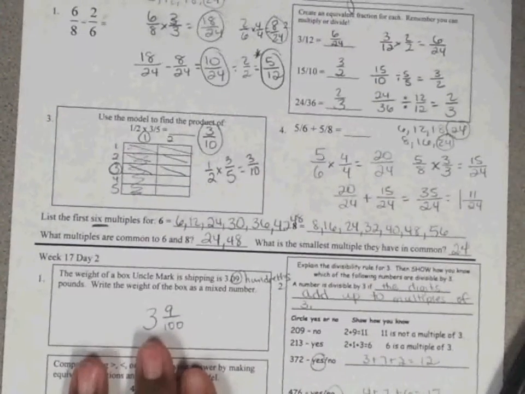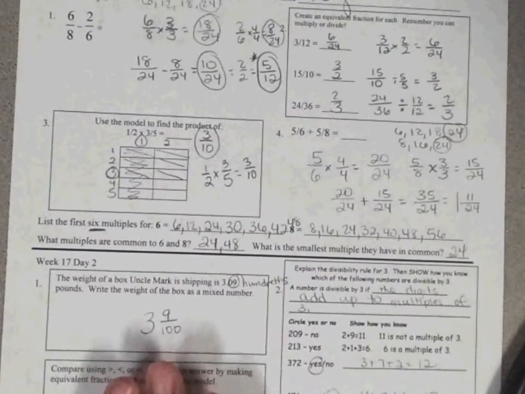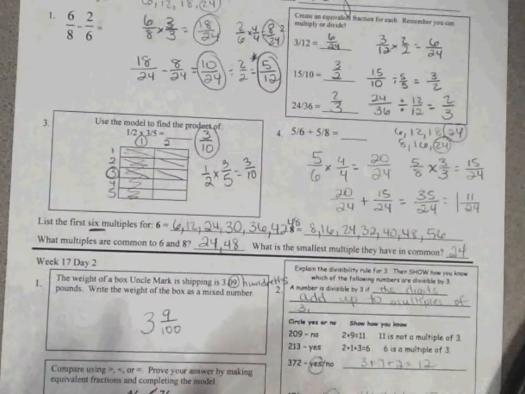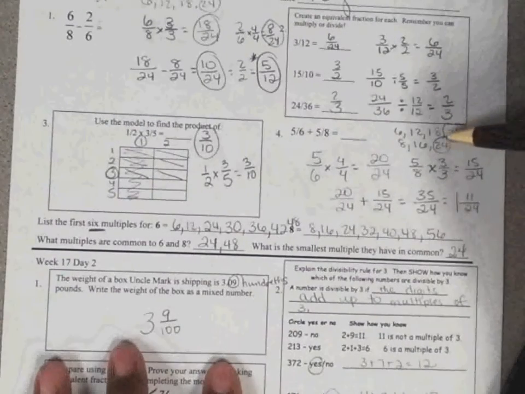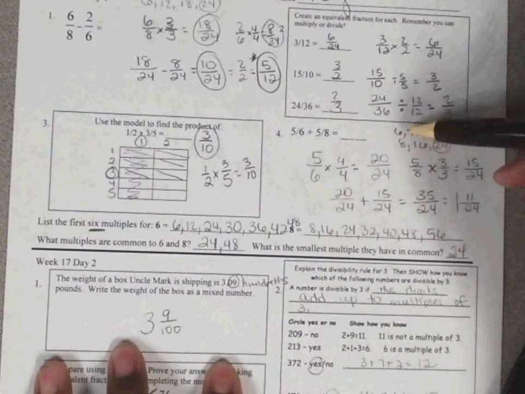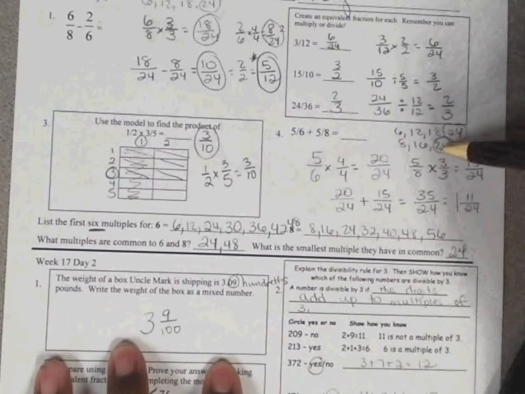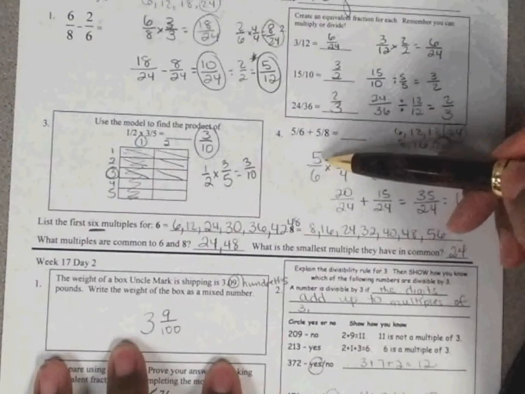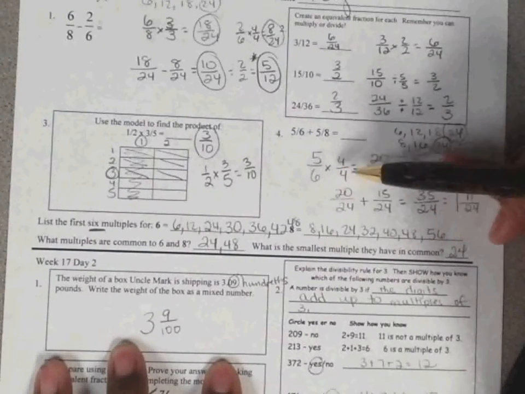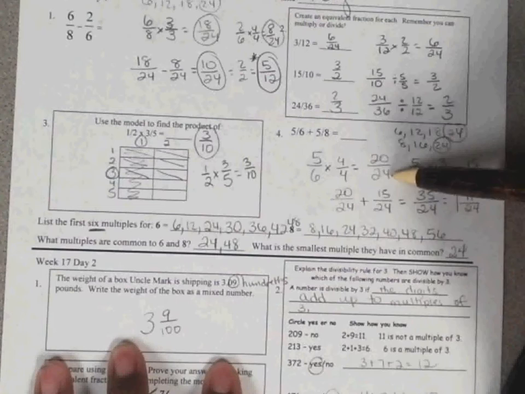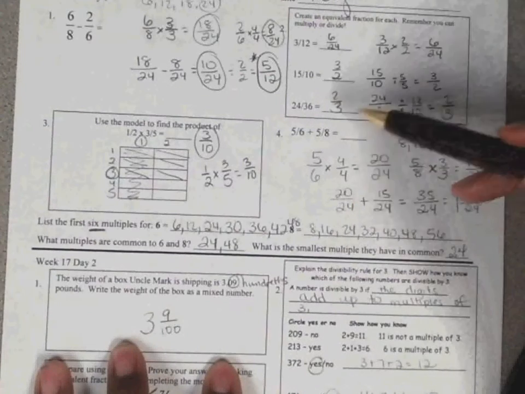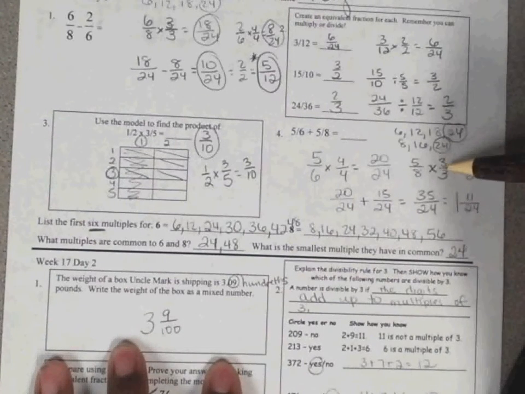Adding 5/6 and 5/8. Again, I'm using those same denominators of 6 and 8. My multiples are 6, 12, 18, and 24. 8, 16, and 24 here. So I multiplied 5/6 times 4/4 to give me 20 24ths. So I rewrote it here. And then I took 5/8, multiplied it by 3/3, and I got 15 24ths.